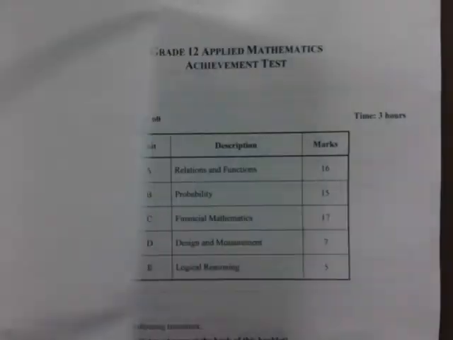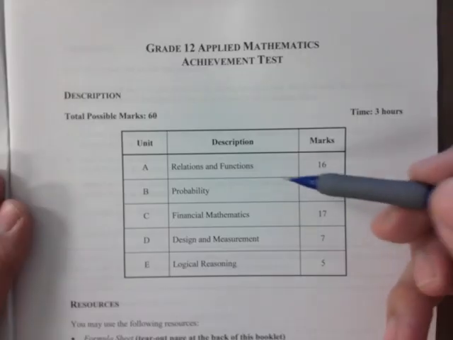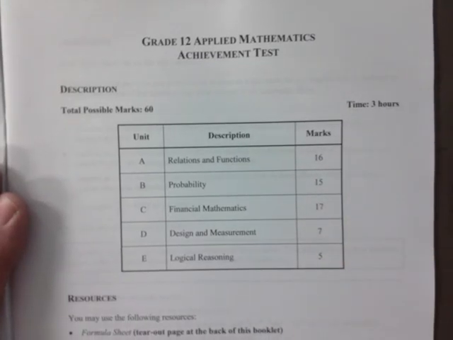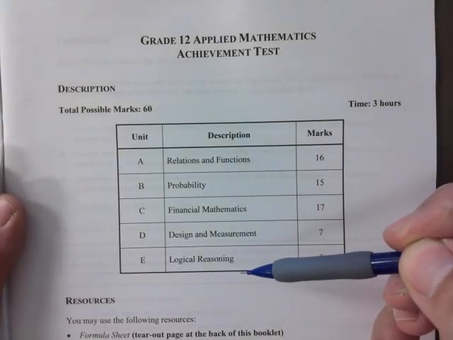All right, so I'm gonna actually just take the time because that's gonna save us a little bit of time that morning. But all the units are sectioned off. You've probably noticed that already.